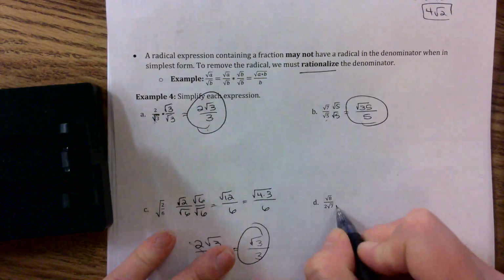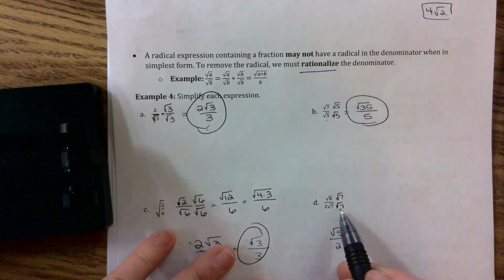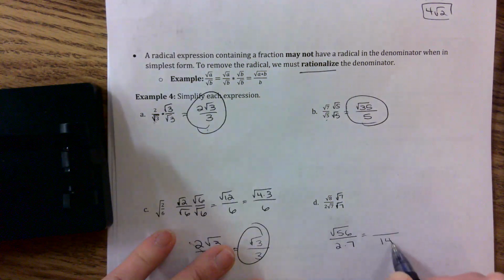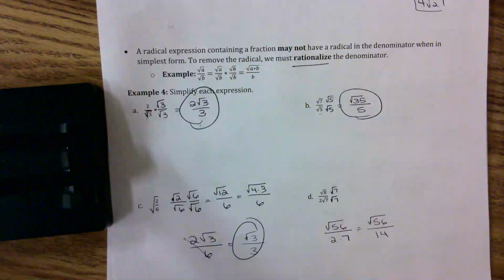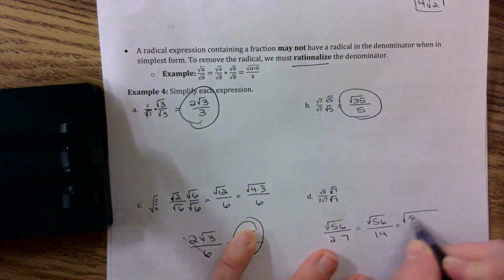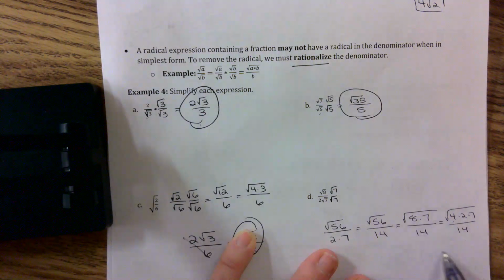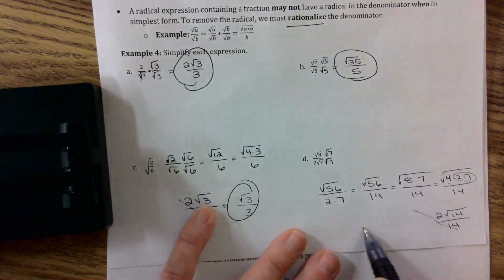I need to get rid of the square root of 7, so I multiply the numerator and denominator by the square root of 7. I get 2 times 7 now in the denominator. Square root of 7 times square root of 7 is just 7. But can 56 be broken down and simplified? It can. It is the same thing as 8 times 7, which is the same thing as 4 times 2 times 7. The square root of 4 is 2, and 2 times 7 is 14. But I can reduce this and make a 7 in the denominator, and that is my answer.